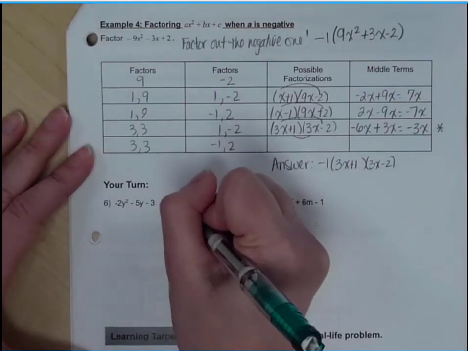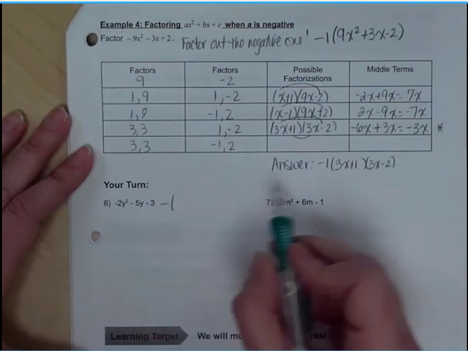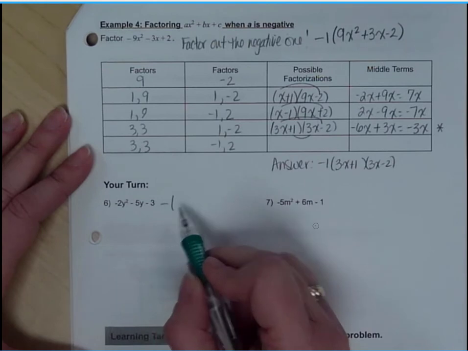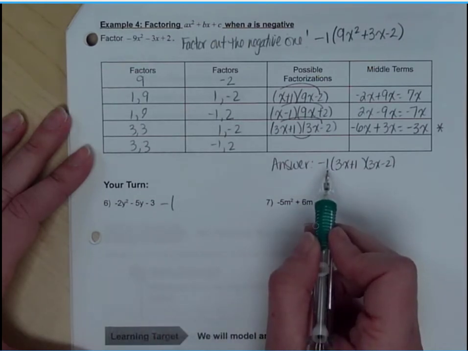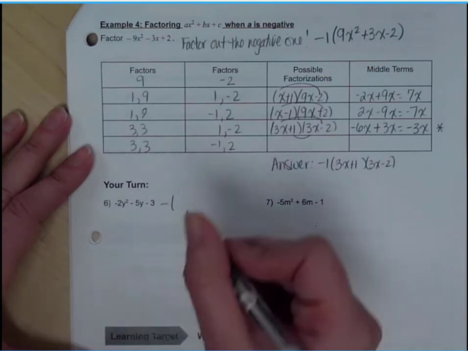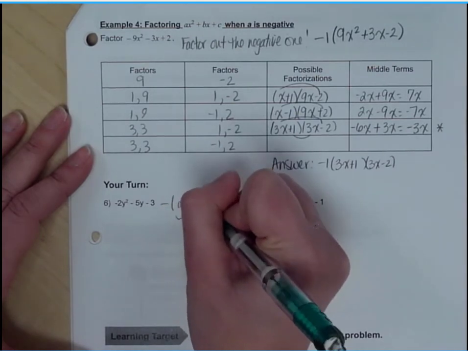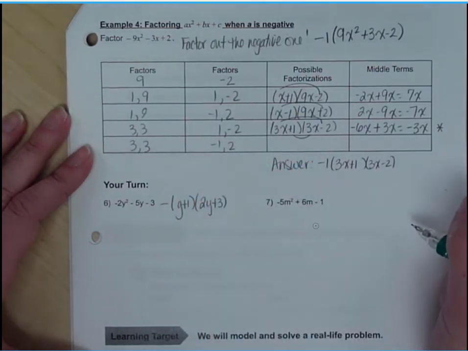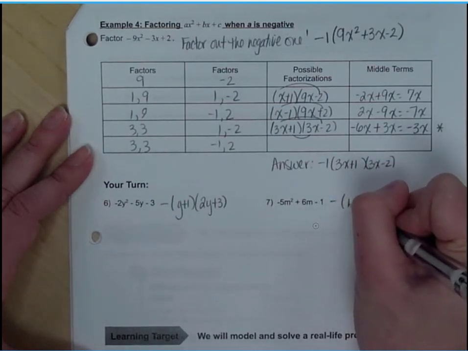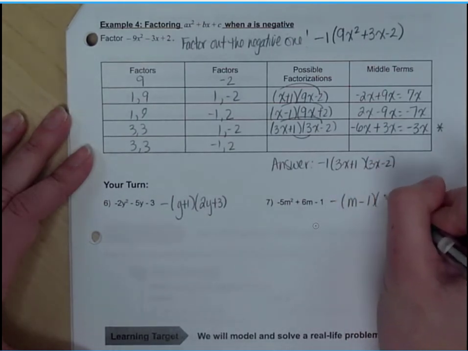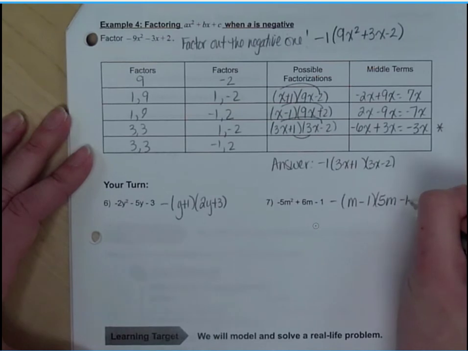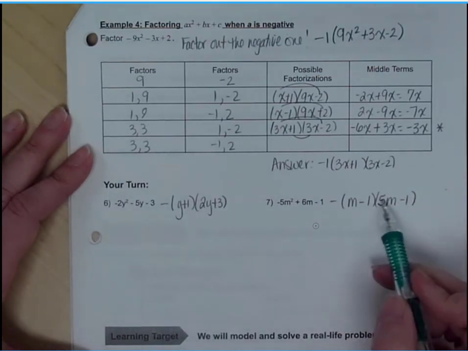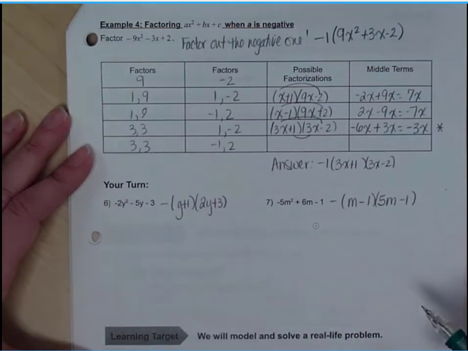So 6, factored out a -1. You don't have to have that 1 there. I did up here in the example just to kind of show you where that came from. So that's y plus 1 times 2y plus 3. All right, factor out that -1, and I have m minus 1, 5m minus 1. Now, would it be okay if these two were switched? Absolutely.